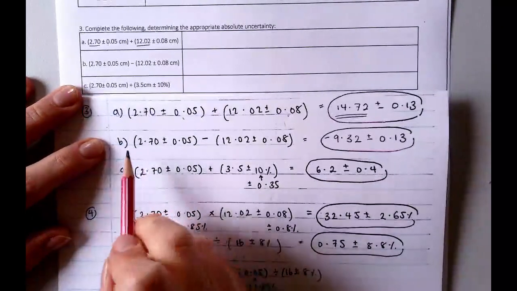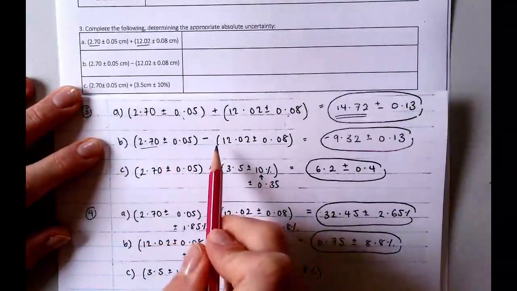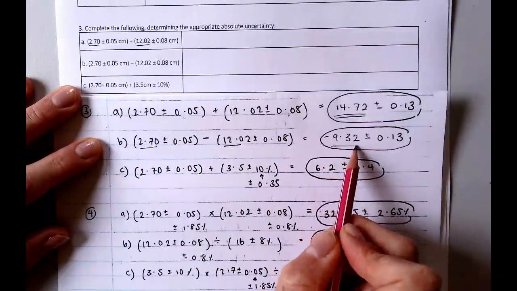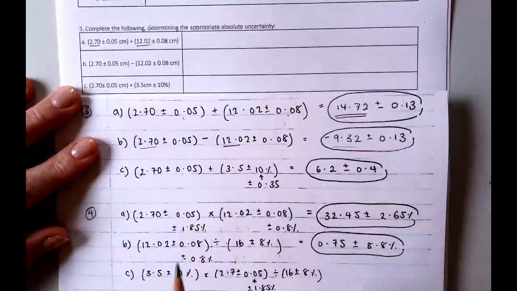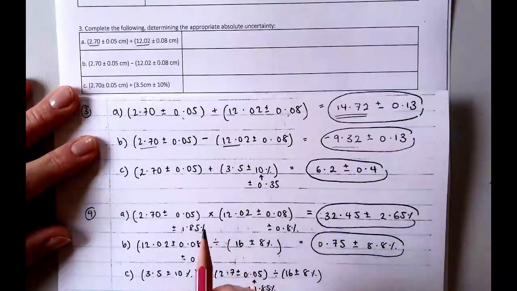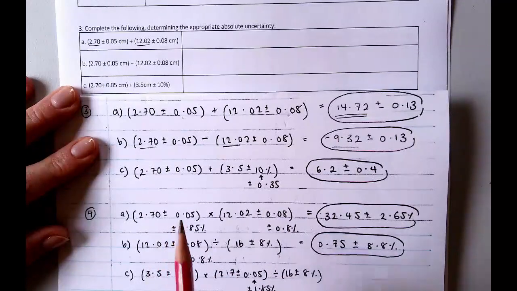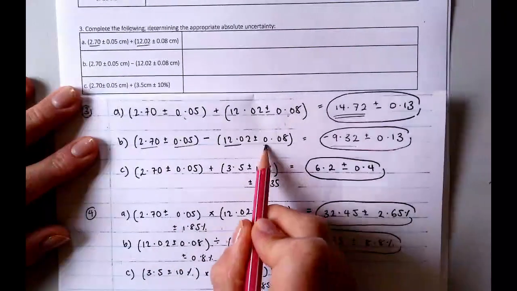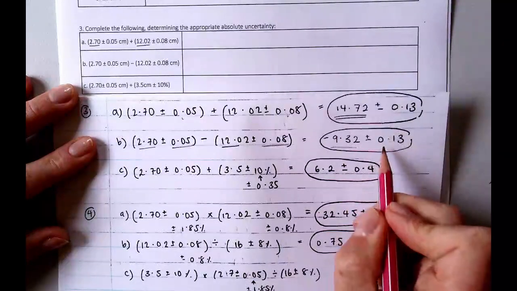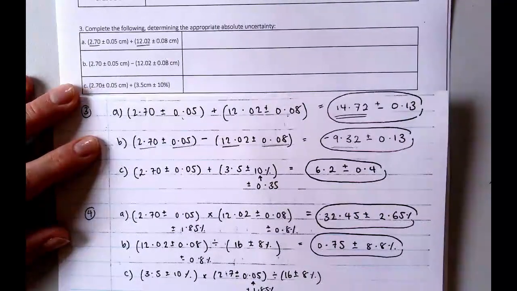Okay, in B, 2.7 minus 12.02 is minus 9.32. Now don't forget that errors always accumulate even if you're subtracting. Okay, this is our level of uncertainty. We can't get more certain, so we still have to add our 0.05 and our 0.08. So we've got the same uncertainty in B.